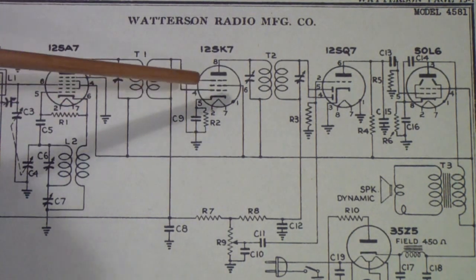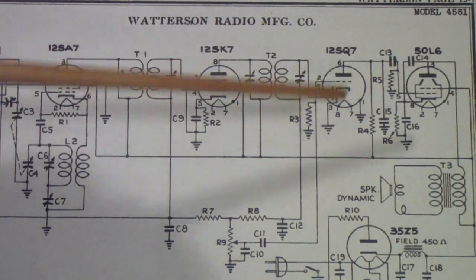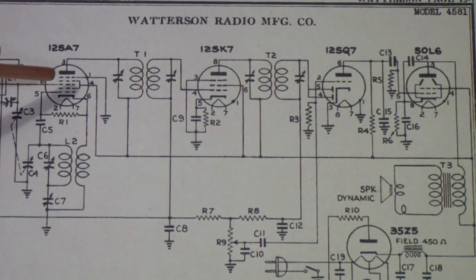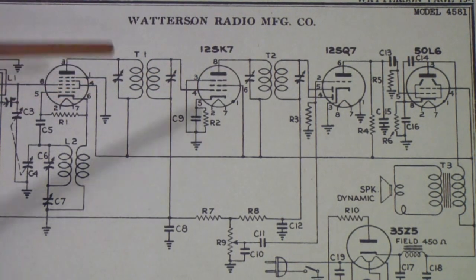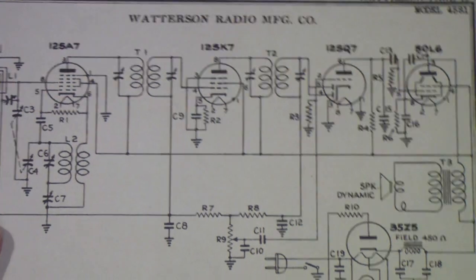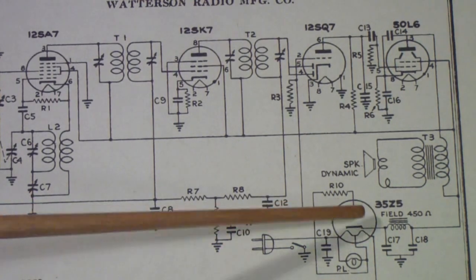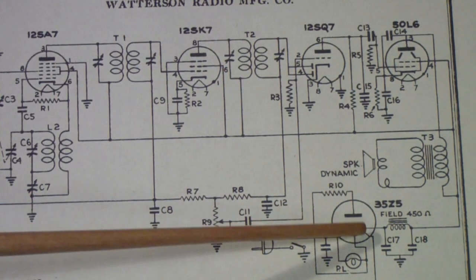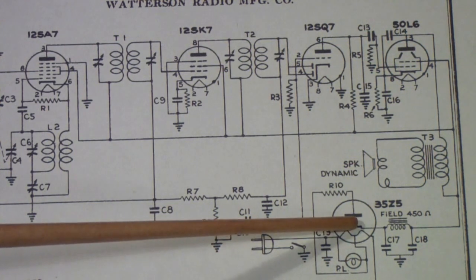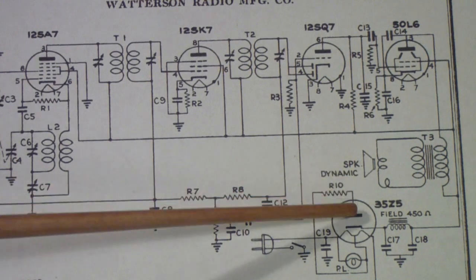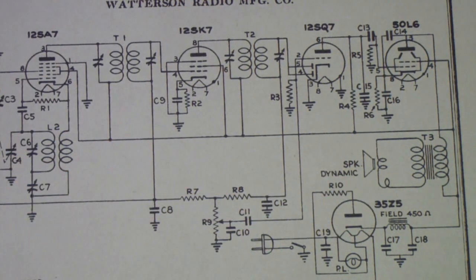The tube in the middle has 3 grids. The tube on the right has only 1 grid. So these were developments in tubes that began with diodes, just 2-element tubes where there's just a filament, maybe with or without a cathode. Sometimes the filament was the cathode, and then a plate. In other words, 2 active elements.